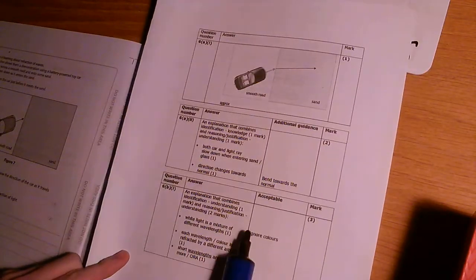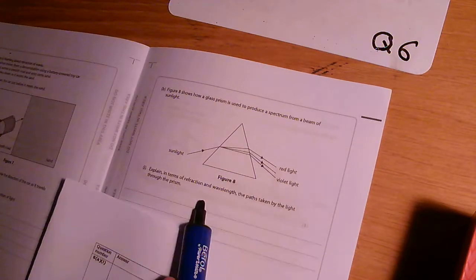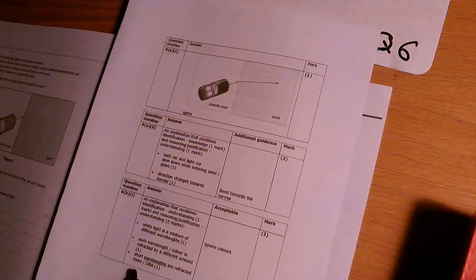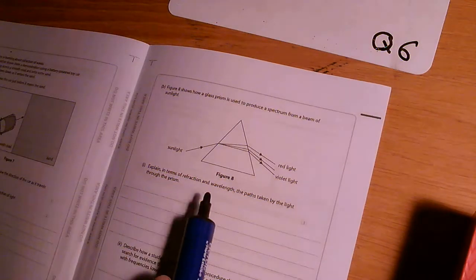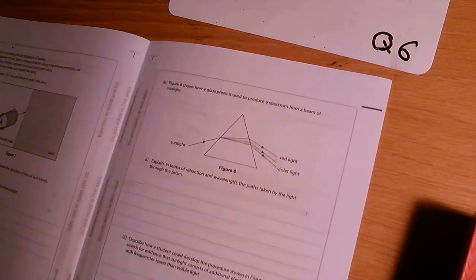So you can see here, white light is a mixture of the different wavelengths or different colours. In fact, it says ignore colours in this one because it's talking specifically about wavelength. You needed to make the connection that when we talk about colours, we're talking about wavelengths. Each wavelength or colour is refracted by a different amount. These short wavelengths are refracted more. Notice again how this word wavelength is underlined, so you needed to say wavelength to get that mark. But they have helped you out by saying you needed to explain it in terms of refraction and in terms of wavelength. There's your 3 marks there.